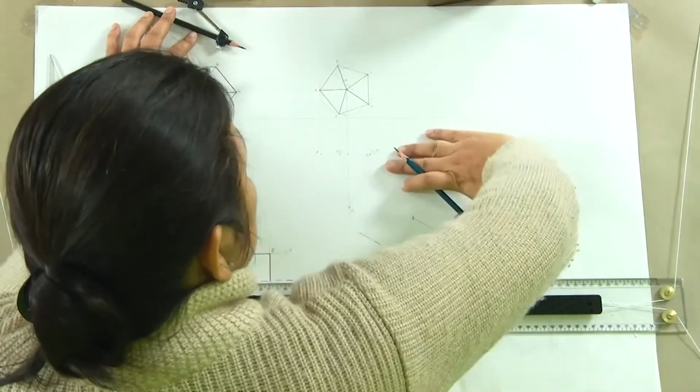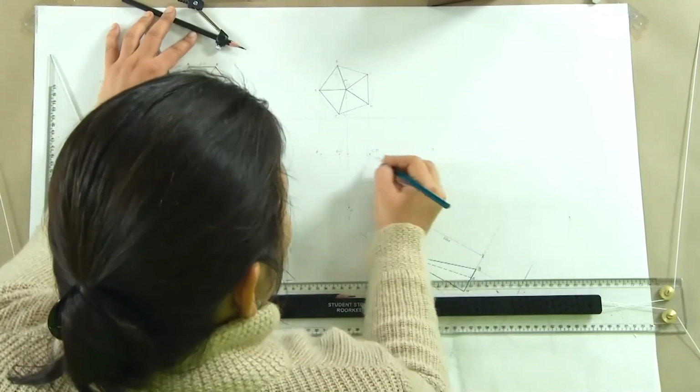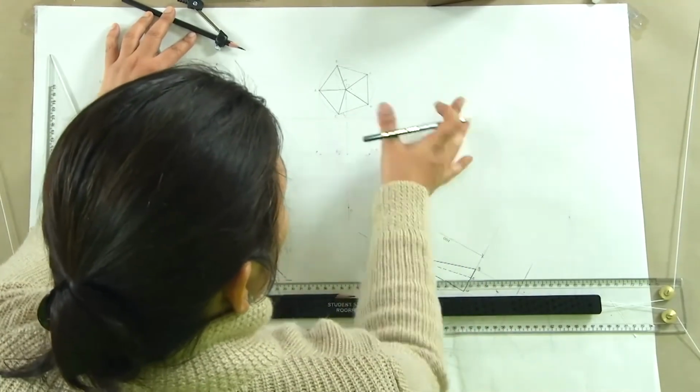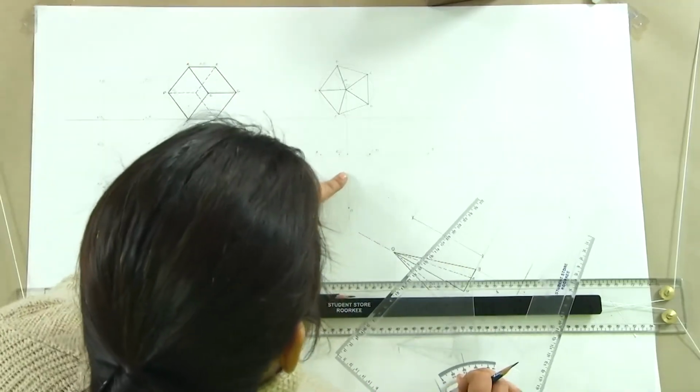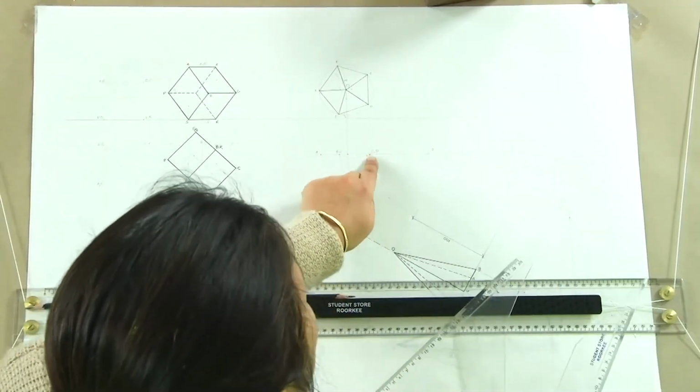So when we incline this in such a manner that OC and OD both have become parallel to VP, we will rotate this entire thing about this line CD.